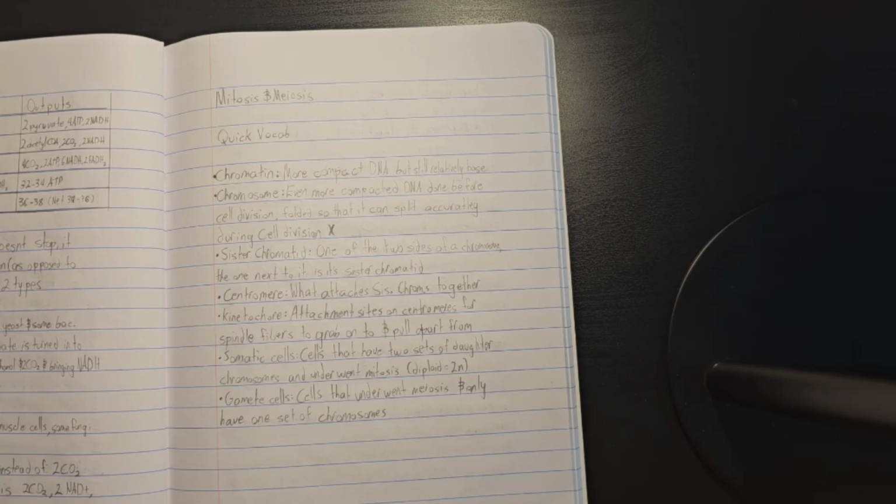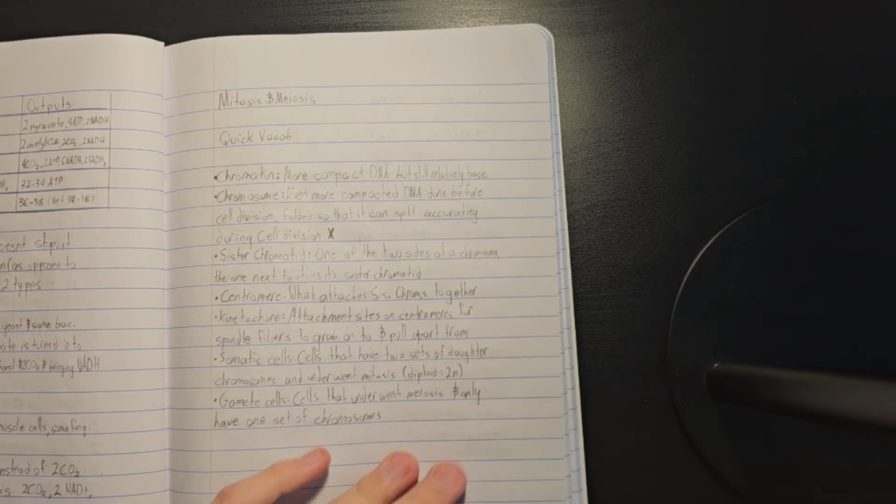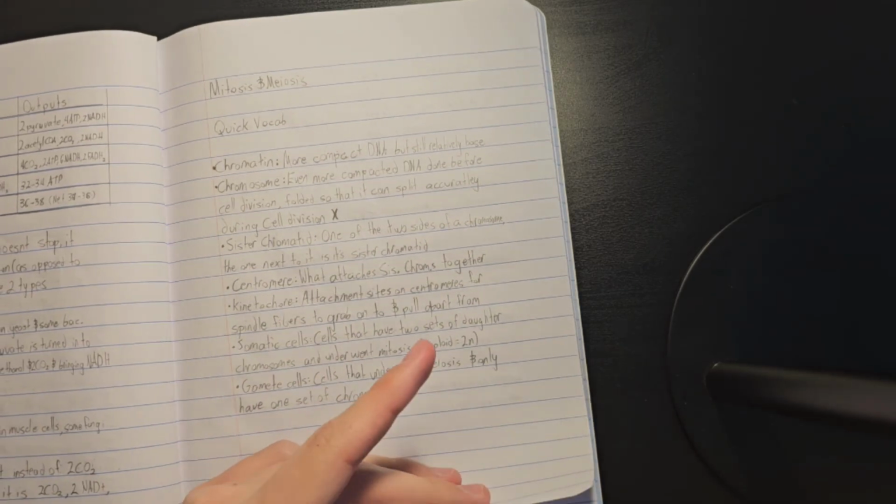Somatic cells are cells that have two sets of daughter chromosomes and underwent mitosis. And gamete cells are cells that underwent meiosis and only have one set of chromosomes. So that's your sperm cells, your egg cells, etc.